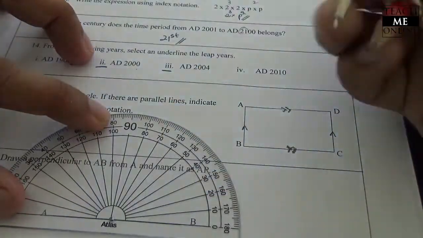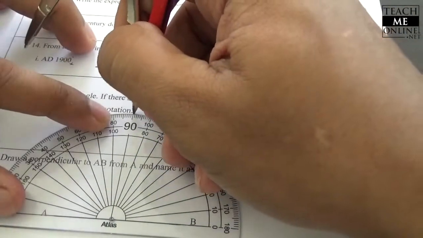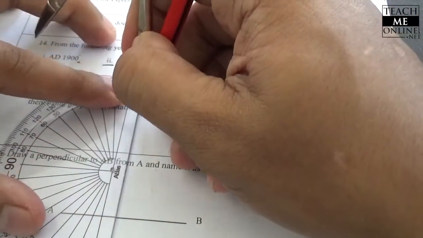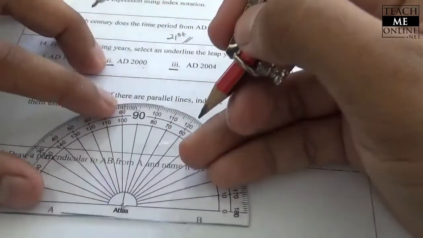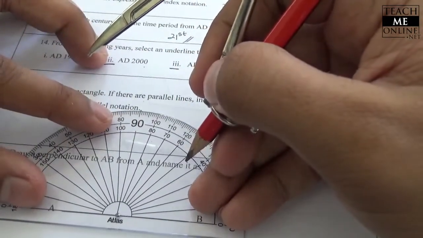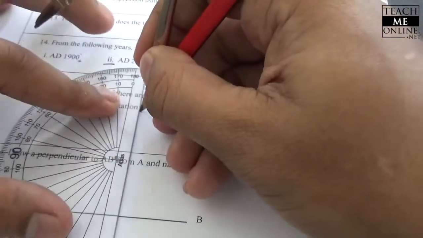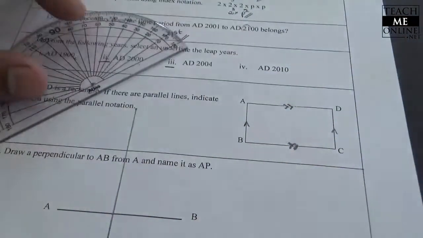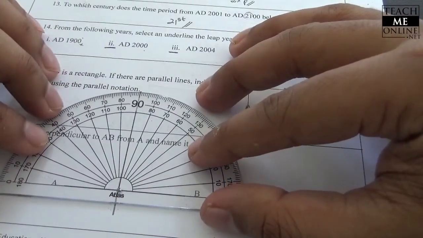Keep it like this, and where it forms 90 degrees you put a small dot, and then draw that line, and then measure and check if it's 90 degrees.